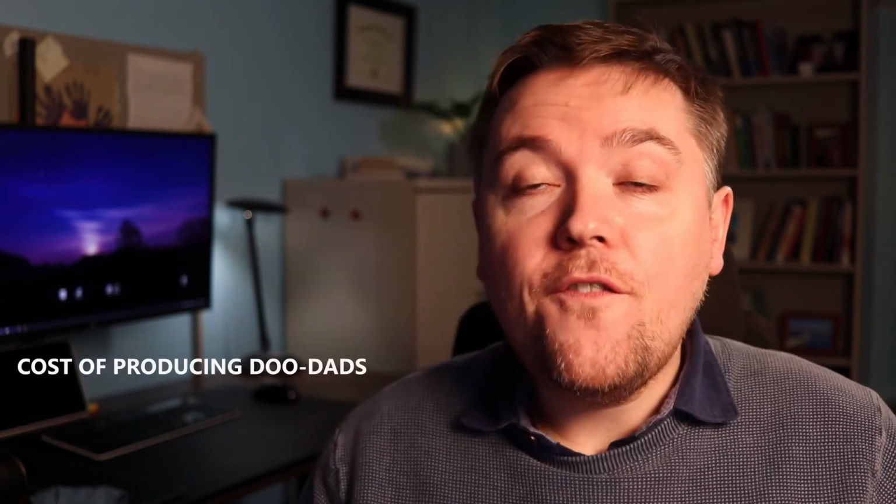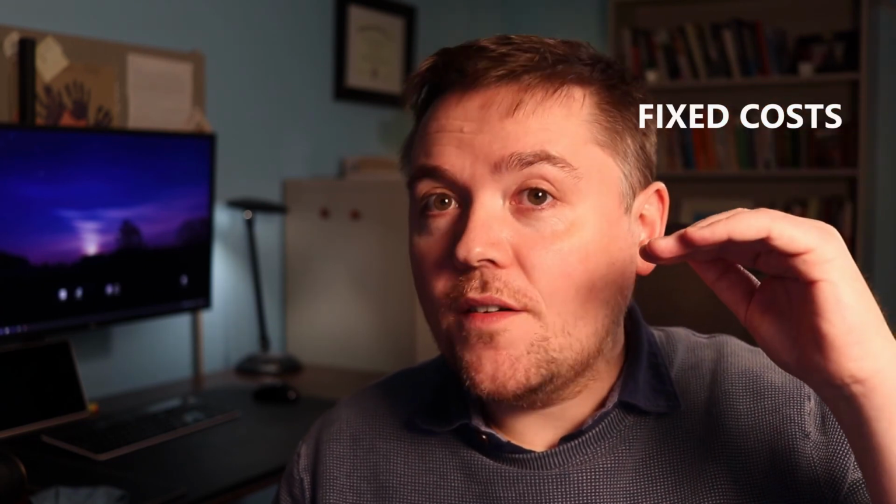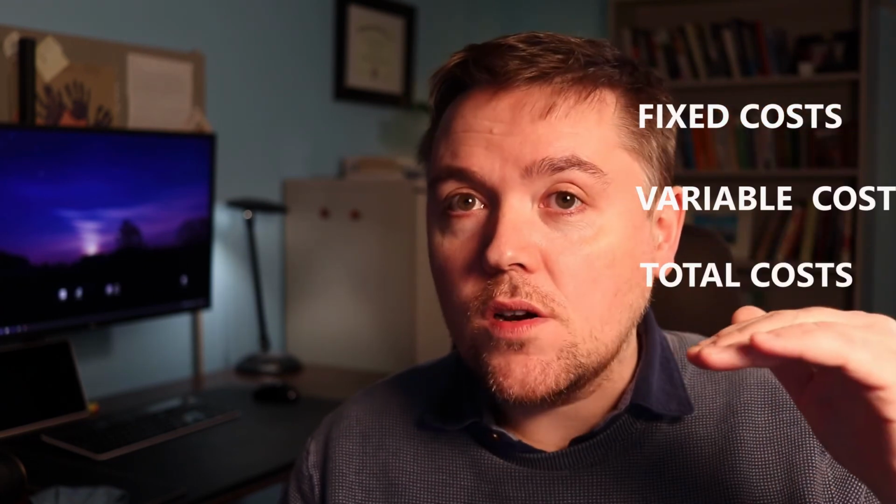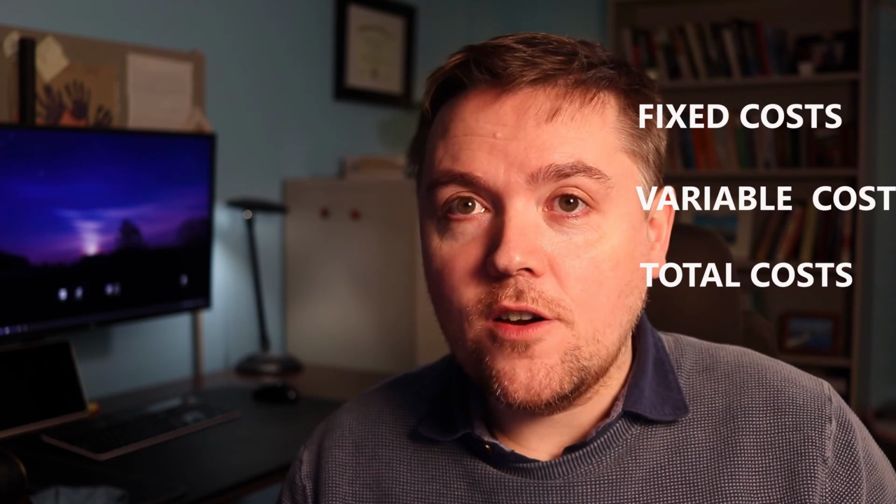Now that we know how doodads are produced (fold them over, you staple) and how many are produced by the different number of workers, we need to consider the costs of producing doodads. The first 3 costs we're going to consider are fixed costs, then variable costs, and total costs, which is just the sum of fixed costs and variable costs.